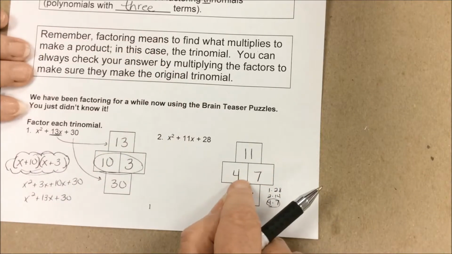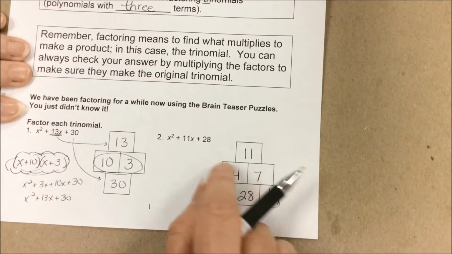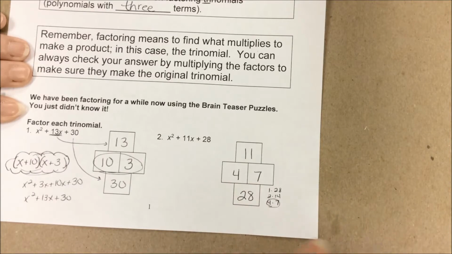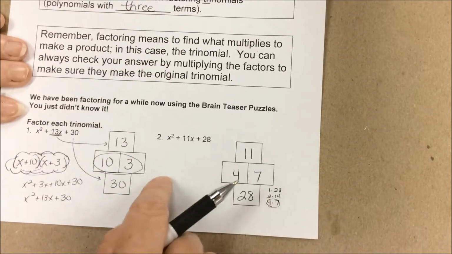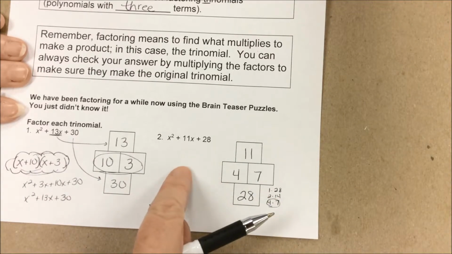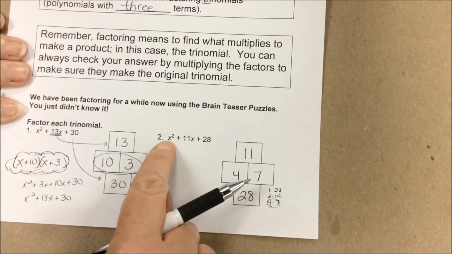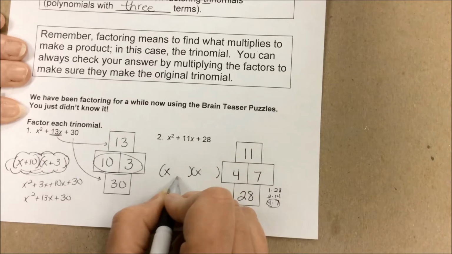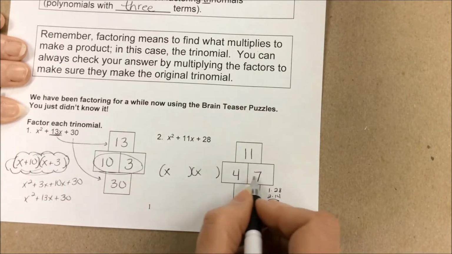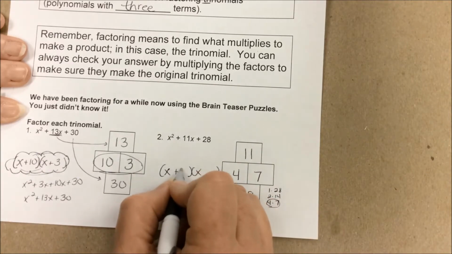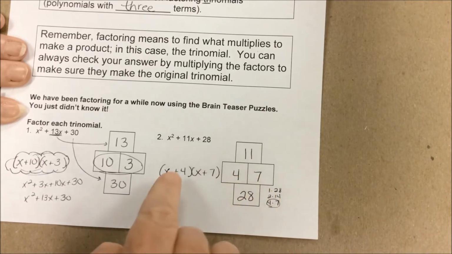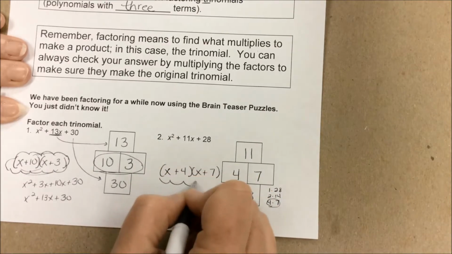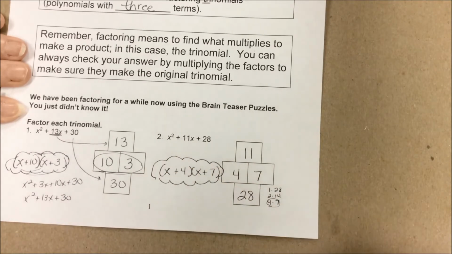And you can check it. 4 plus 7 is 11. 4 times 7 is 28. That's right. So then all I have to do now is put those numbers into factored form. To get x squared, I have to multiply x times x. So those are my first two terms. And then I have a positive 4 and a positive 7 there. Plus 4 plus 7. And I just factored that. And that's it.